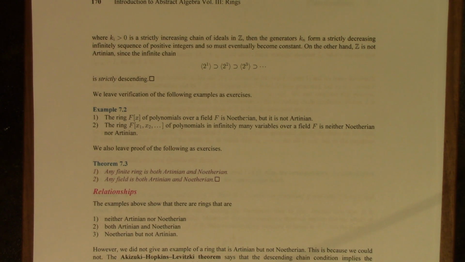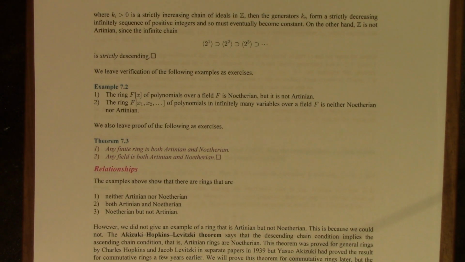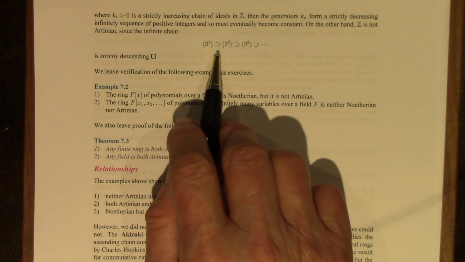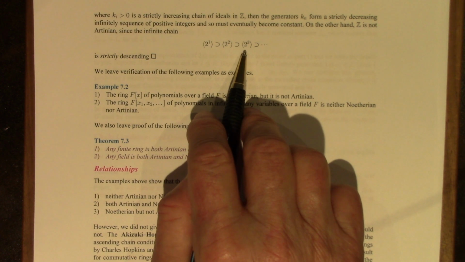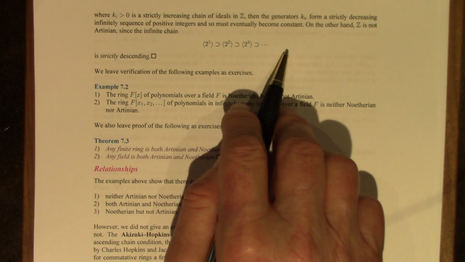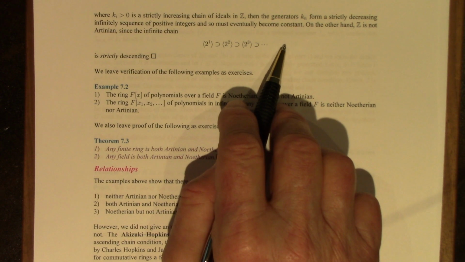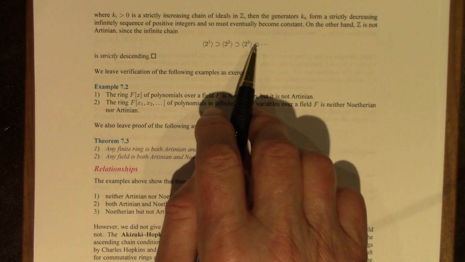And that sequence has to terminate. It has to eventually become constant. I should have said it that way. And so the chain of ideals has to become constant. Therefore, the integers has the ascending chain condition. But here is a strictly descending chain of ideals. So the integers is not Artinian.